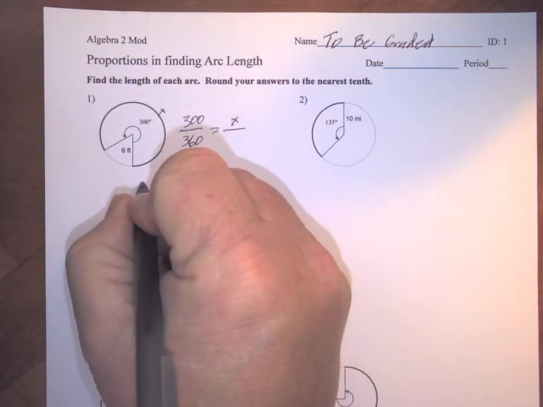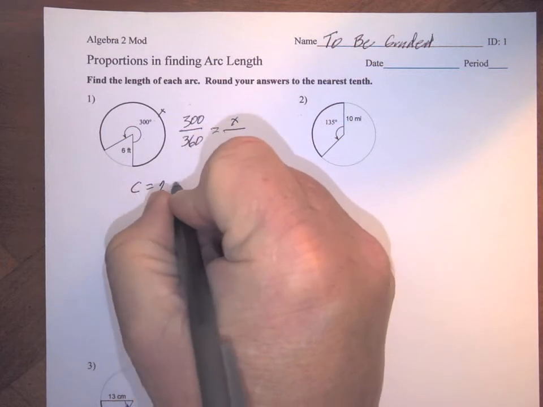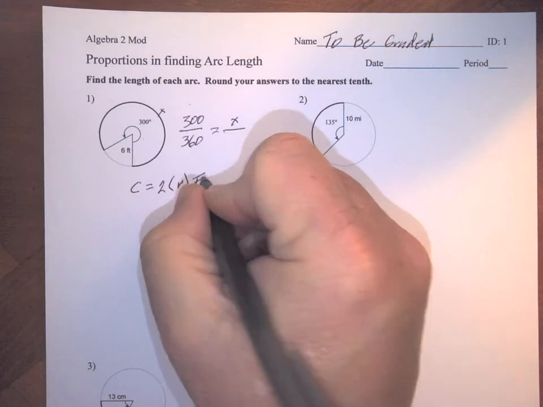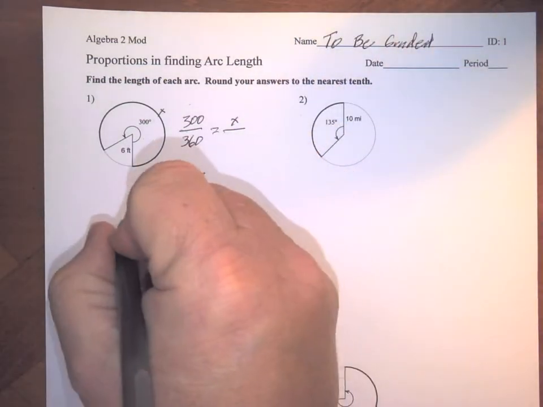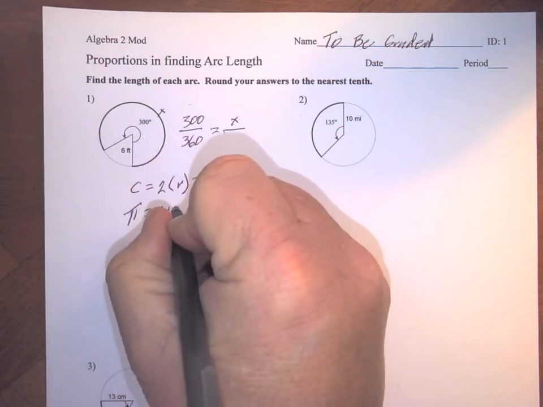Now we have a circumference formula, and that's equal to 2 times the radius times pi. And for pi on all of these, we're going to use pi is equal to 3.14.